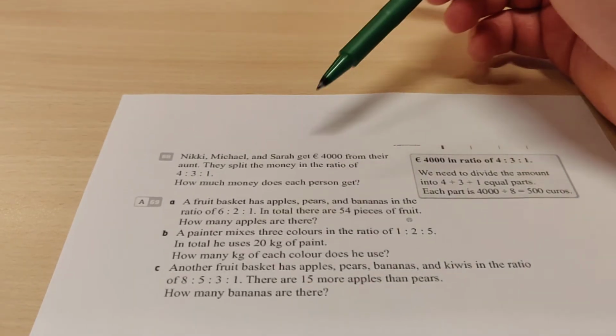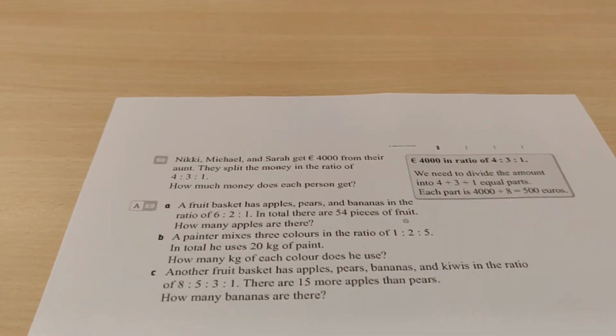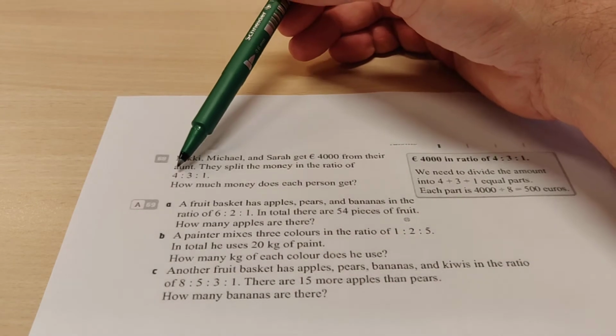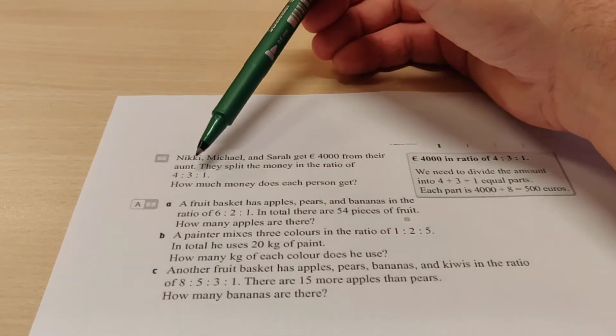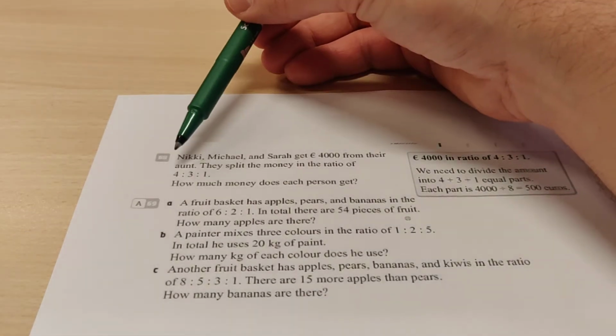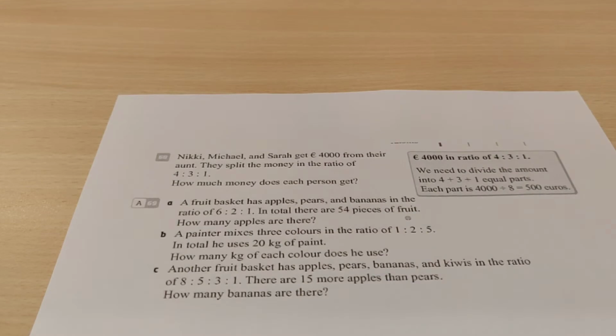It says Nikki, Michael and Sarah get 4,000 euros from their aunt, but they split the money in the following ratio, 4 to 3 to 1. That means that Nikki, the first person, gets 4 parts of the money. Michael gets 3 parts and Sarah gets 1 part. So one person gets more than others. Well, in total, there are 4 plus 3 plus 1. There are 8 parts in total.